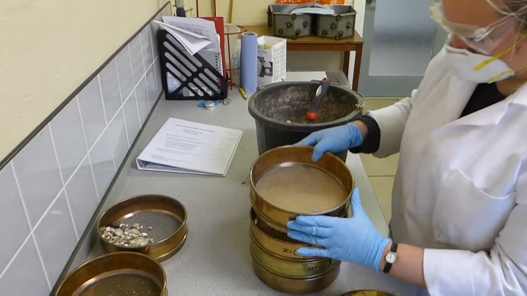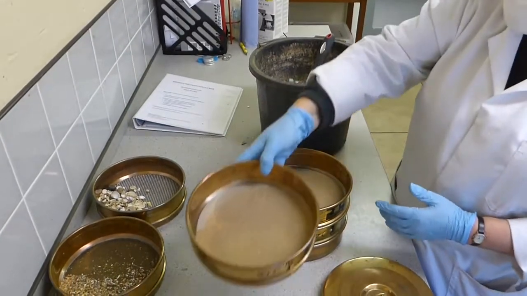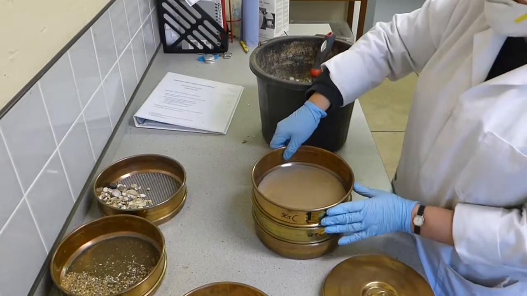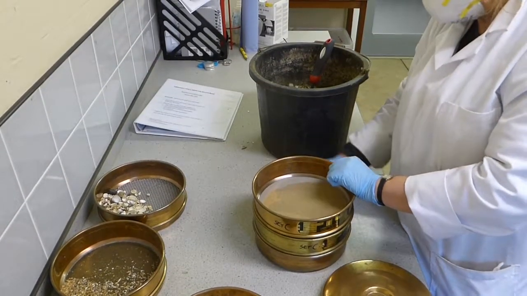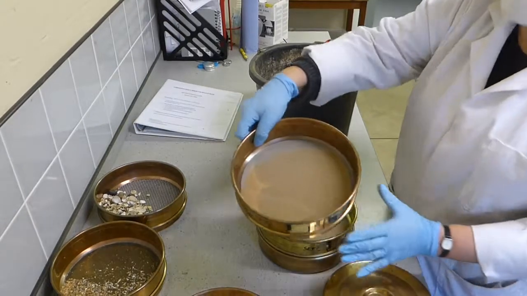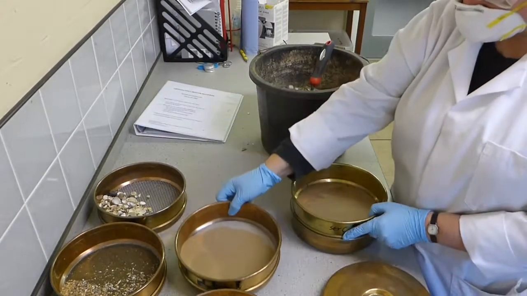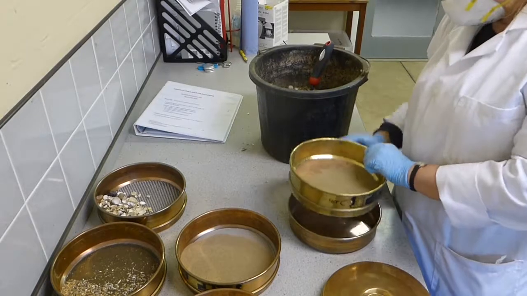And so on as you go down through the sizes. So you'd weigh all these, and you can see we're getting progressively finer as we move down the sieves.